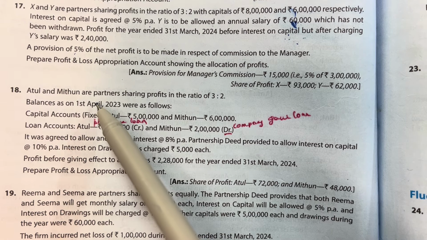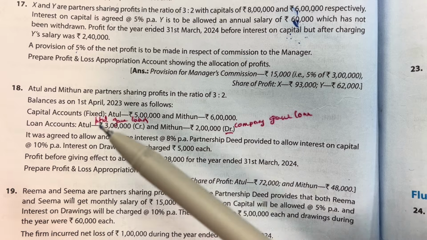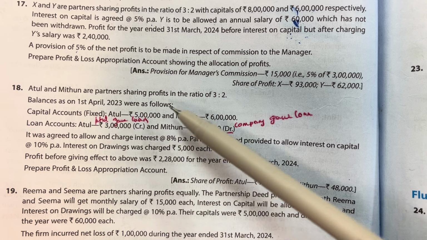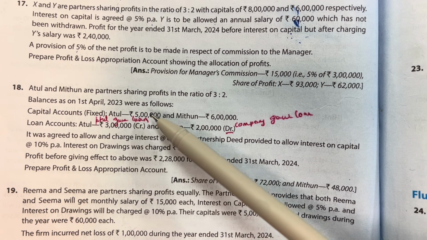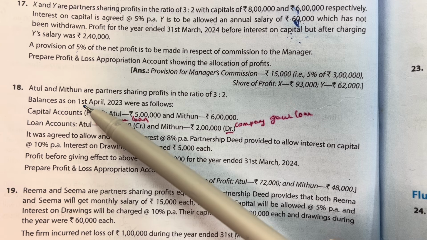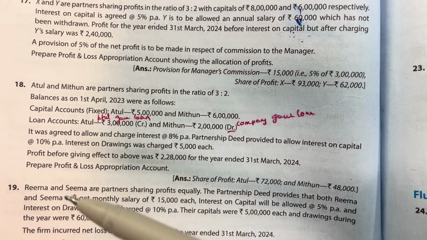Atul and Mithun are partners sharing profits in the ratio of 3:2. Now there are two partners, Atul and Mithun. They are sharing profits in the ratio of 3:2. The balances as on 1st April were as under. So the opening balances are given. It's mentioned as 1st April of the year, so it's the opening balance.